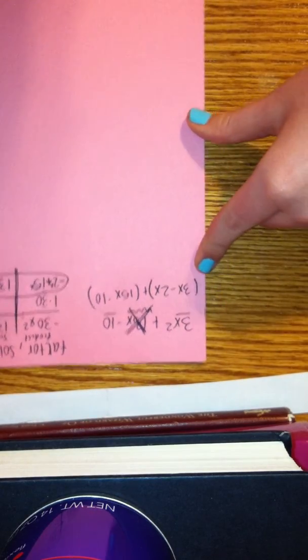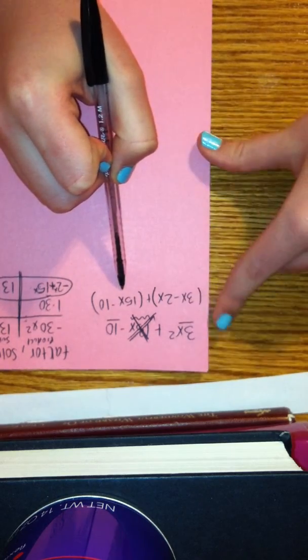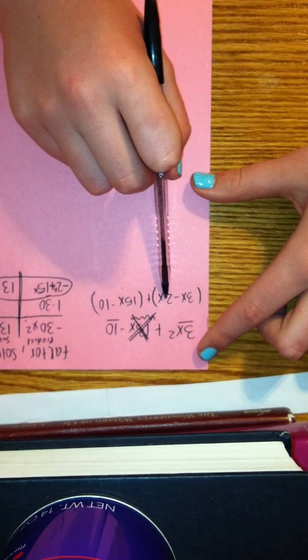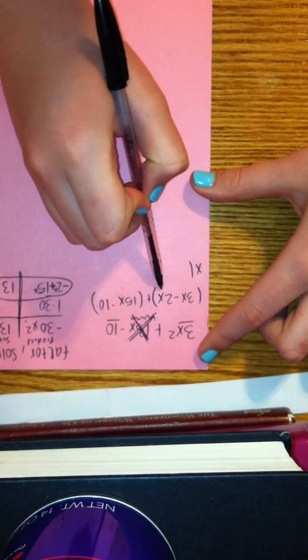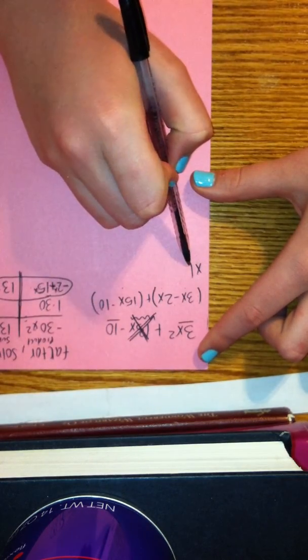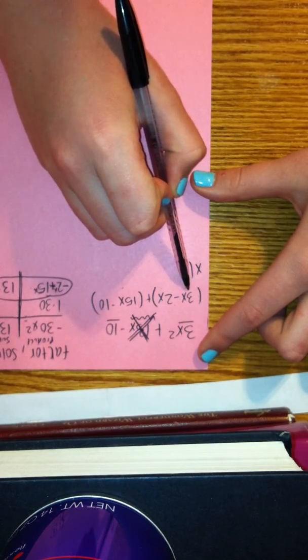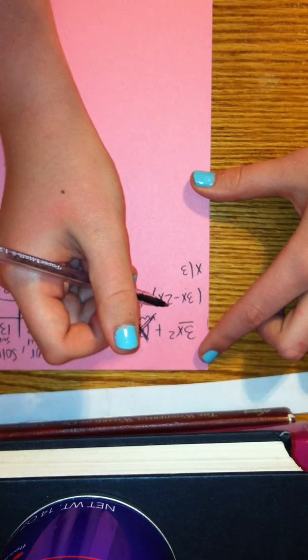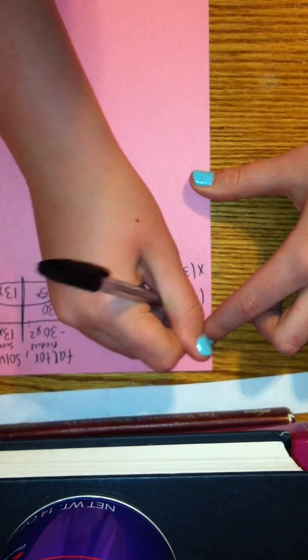Okay, so now you have to find a GCF of these. And remember, your GCF is just your greatest common factor of them. So 3 and 2, they don't really have one, but x is the greatest common factor because they both have an x. So you're going to write x and then parentheses, and x times what equals 3x squared, so you'd write 3x. Oh wait, this is x squared. My bad.